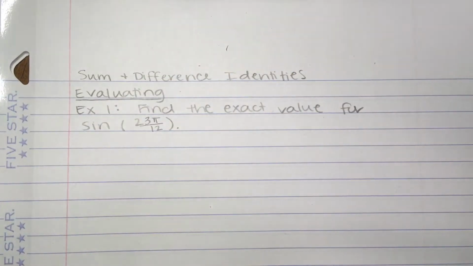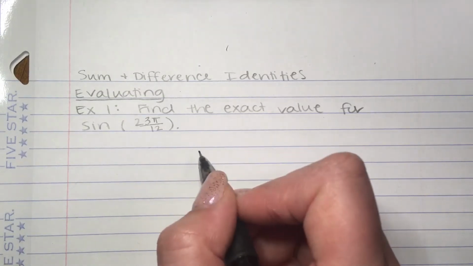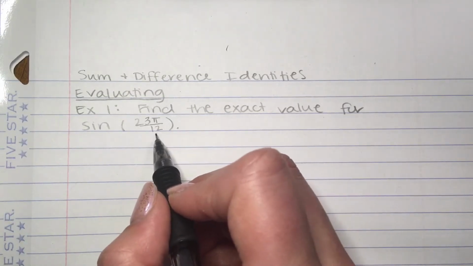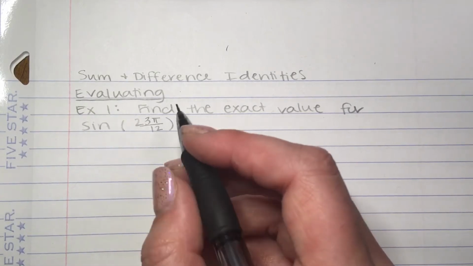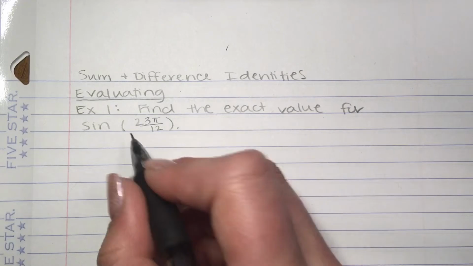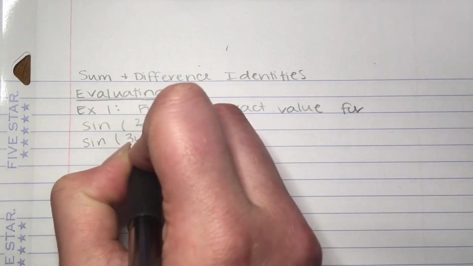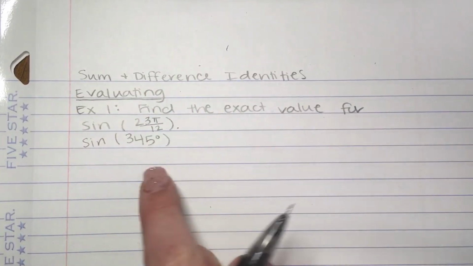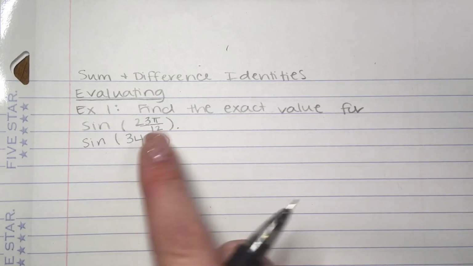Right. So the first thing that I would do in this problem, since we are maybe not the best at adding and subtracting fractions, is for these types of problems, I would actually convert that into degrees just to make sure that I knew what angles to add or subtract to make this. And so here, if we convert this into degrees, we're going to find that what we're working with is sine of 345 degrees. Okay, so now I have to look at my unit circle and figure out two angles that I could add or subtract to make 345 degrees. So we're going to have some options.